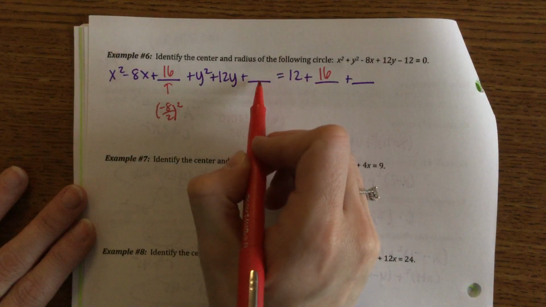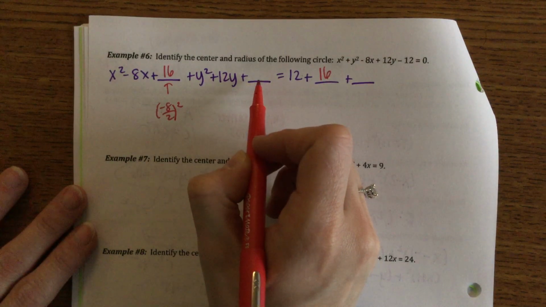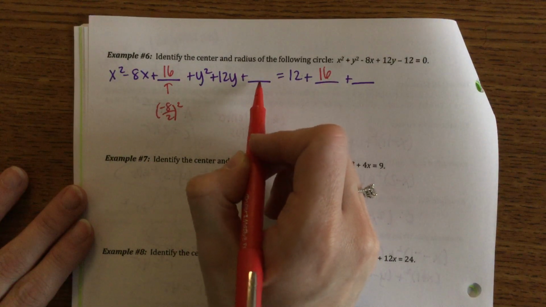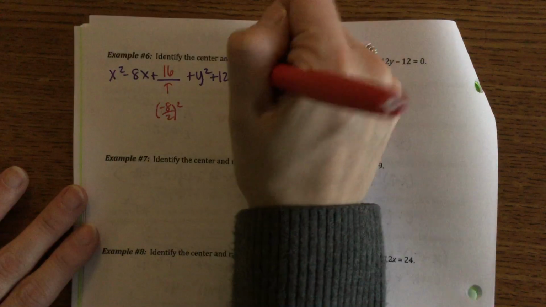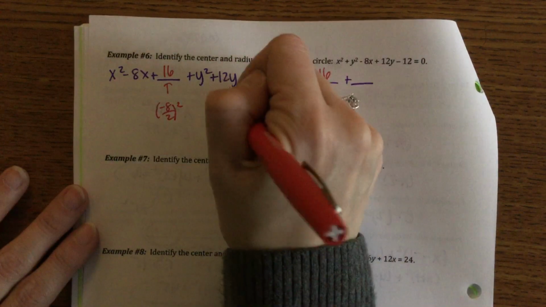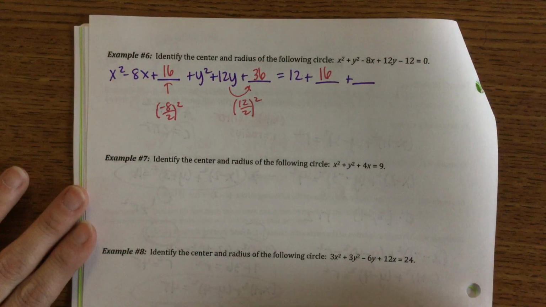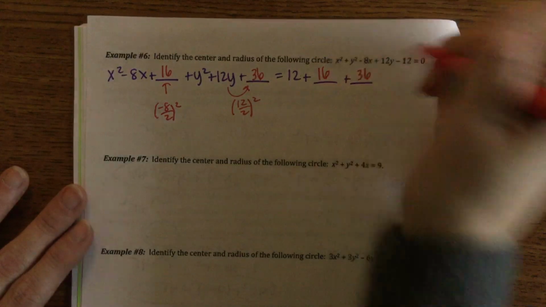Nathan, what did you add to this space? I was kind of lost. Matt, can you help him? 36. Matt, how'd you get 36? I divided 12 by 2 and then squared that. Very good, thank you. If you add 36 to the left side, also add 36 to the right side.